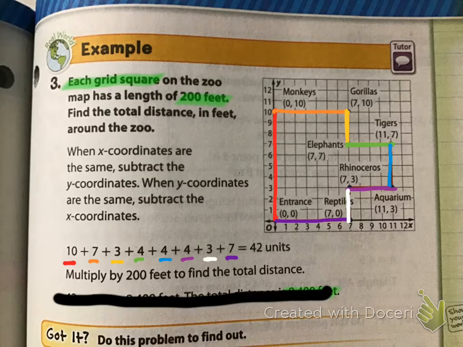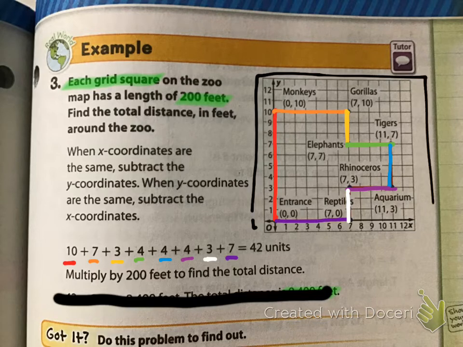Then we have 7, 3 to 7, 0. 3 minus 0 is 3. Then we have lastly from 7, 0 to 0, 0. The difference between 7 and 0 is 7. So on my chart, you can see how all of the colors match up with each of the lengths and how we simply followed this way around.